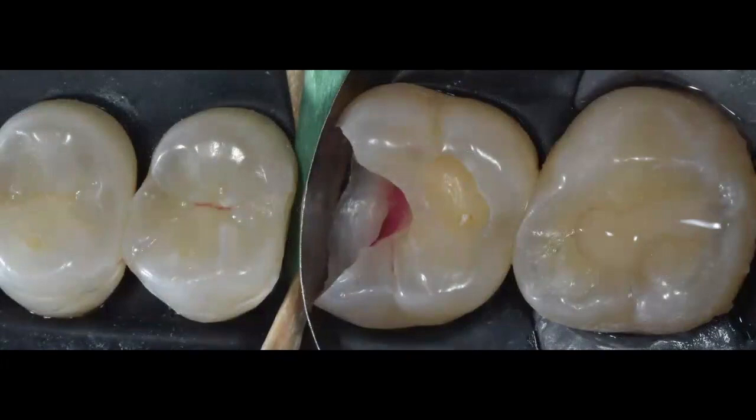So I want to make sure that I stay away from that, because I know that if I'm beyond the 3 millimeters, I am going to be very, very close to that pulp chamber. And I don't want to, again, expose in any way, shape, or form any of the horns or any of the pulp. So what you're seeing here is I'm trying to place a metal band just to elevate that margin.